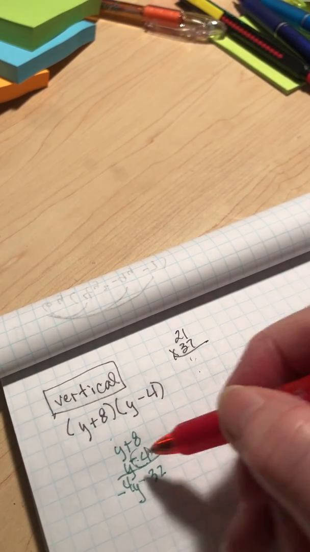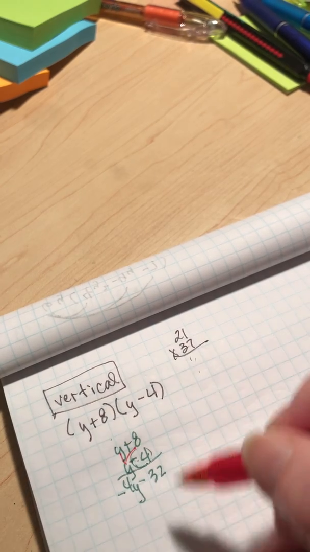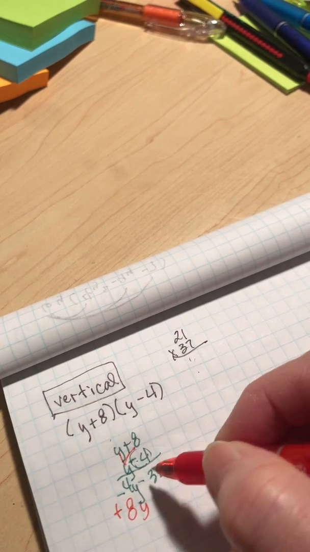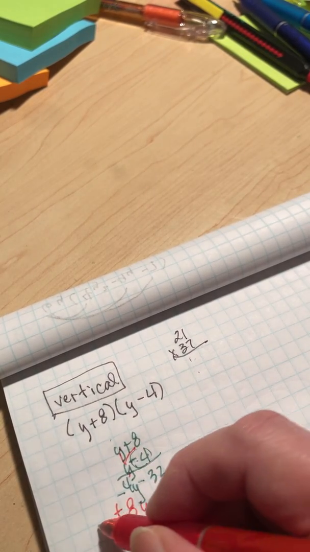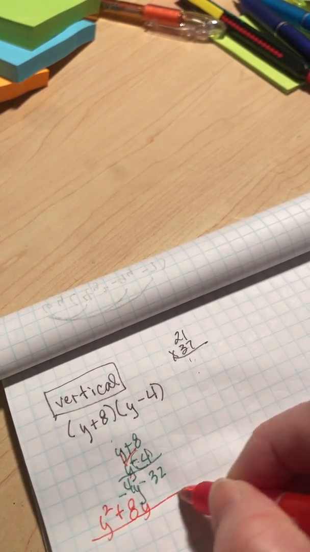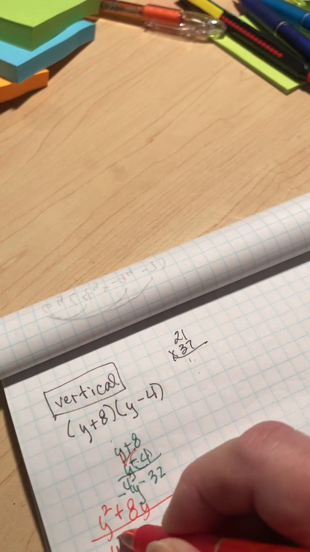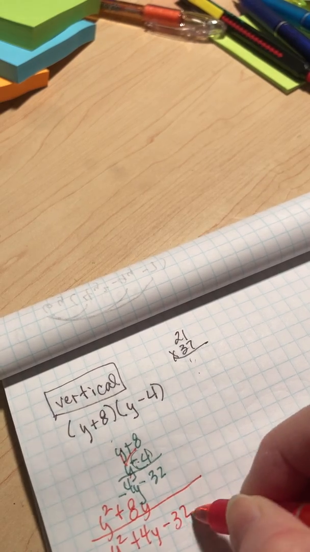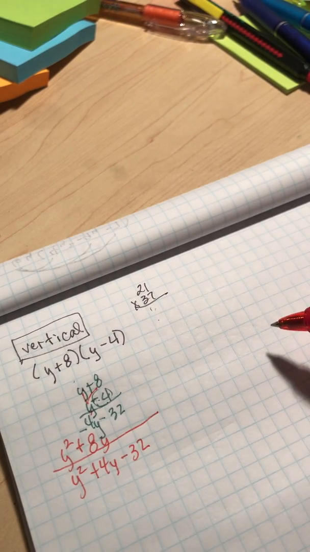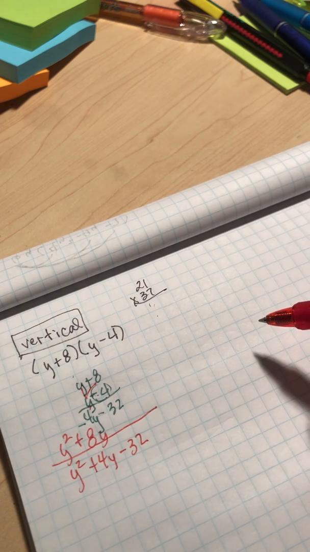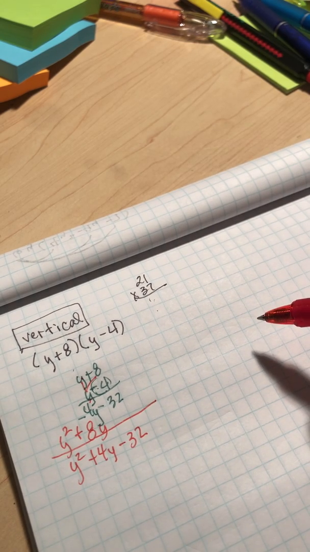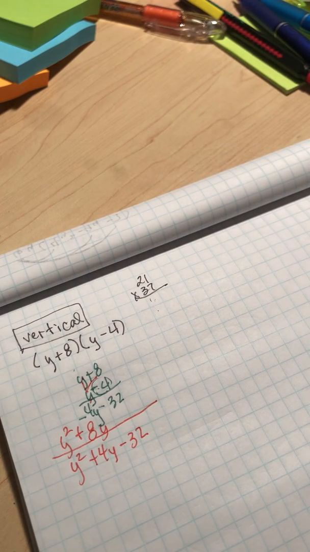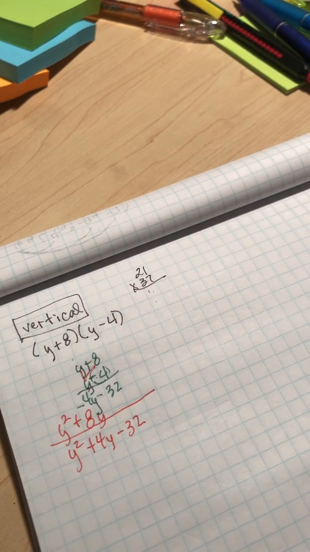And then I'm going to multiply by my y, and I get 8y, and it's positive, so it's a plus, y squared. And then I just add my terms together. Y squared plus 4y minus 32. Okay? So vertical method, not too tricky. Just like what you used to do when you were multiplying numbers, works kind of the same way.